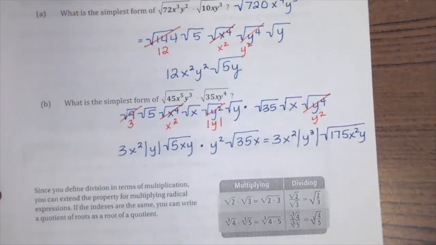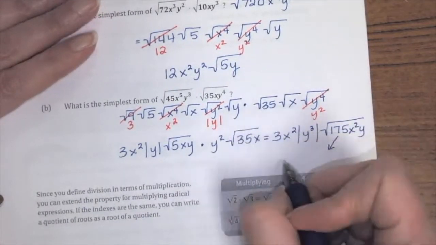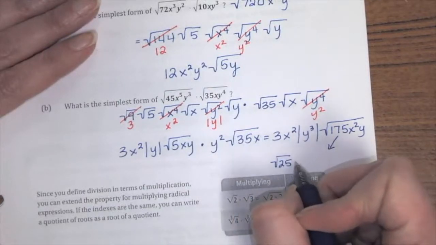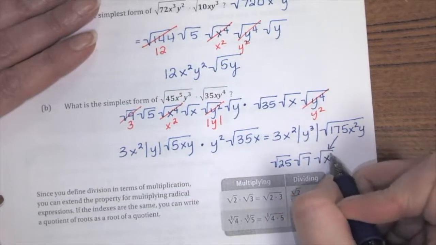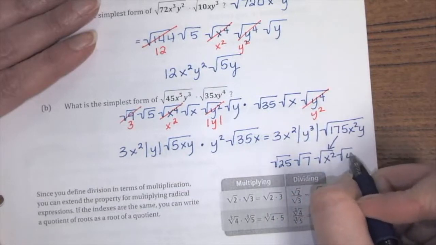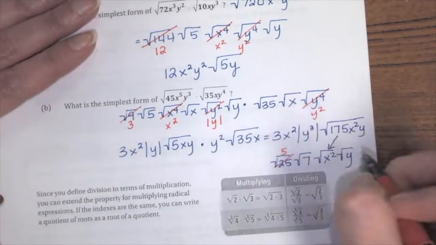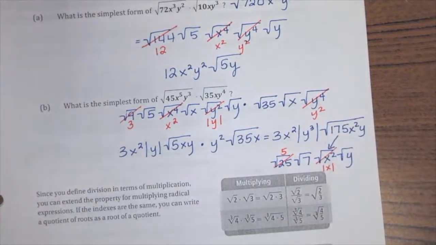Now here's the downside. I still have to simplify again because the process of multiplying has created some things that will simplify. So just out of this, I can split this into square root of 25, square root of 7, square root of x squared, and square root of y. This is going to be 5. This is going to be absolute value of x.